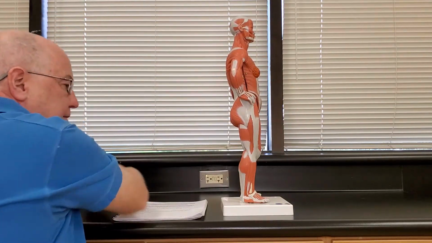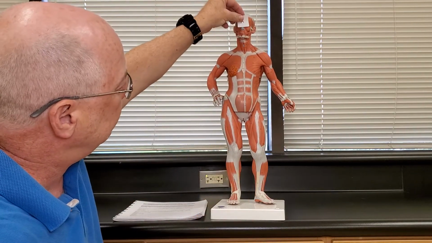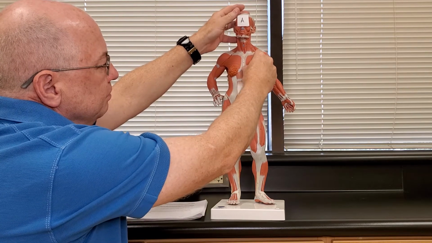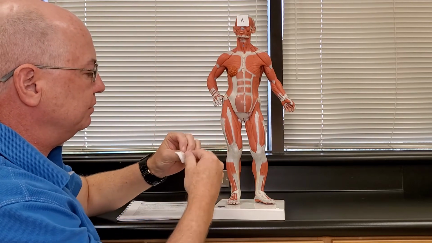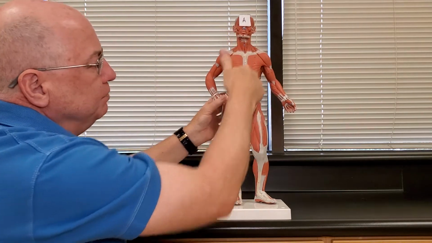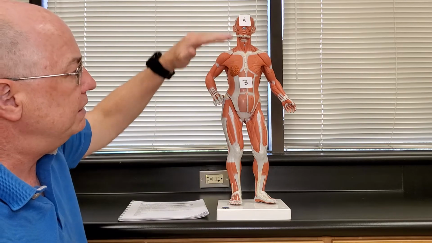So let's say, for example, on a lab test, you saw a picture of this model, and we had a little letter A here and a letter B. Oops, my tape fell off. Sorry about that. We might ask you a question that says something like, A is blank to B, and you would say superior. Or B is blank to A, and you would say inferior.